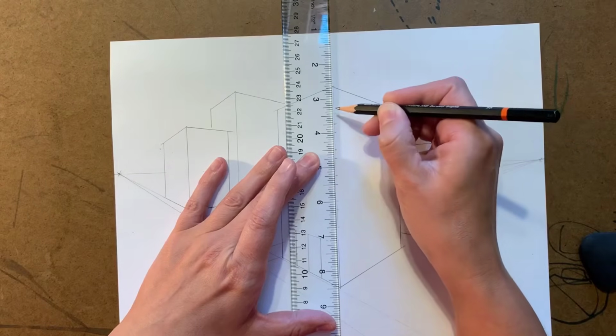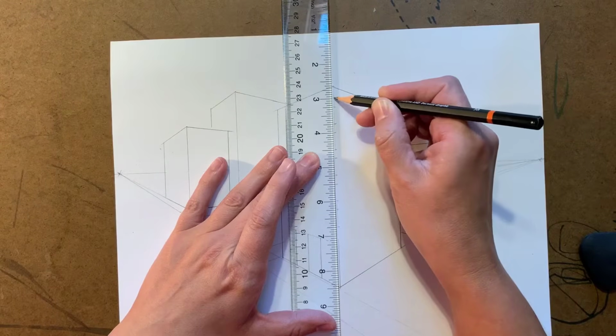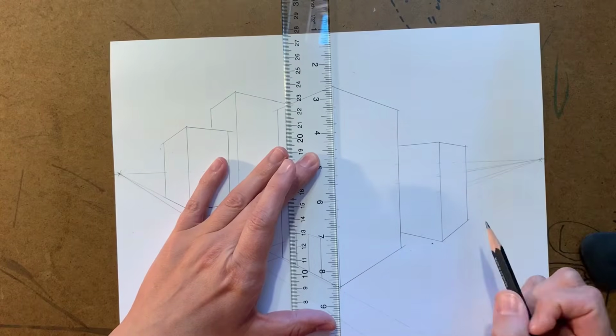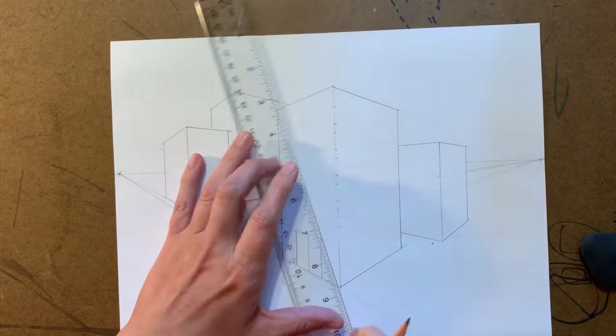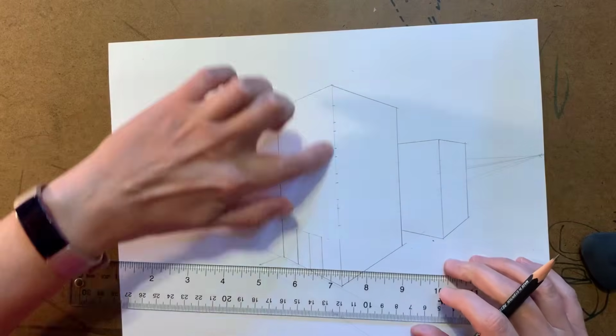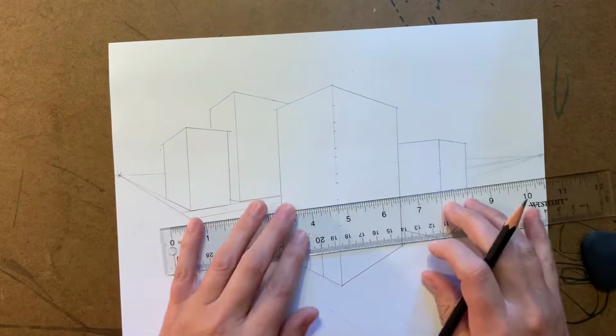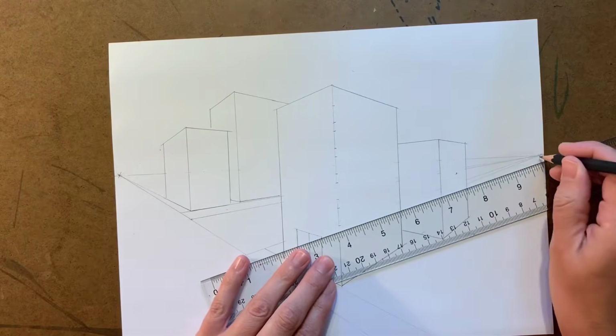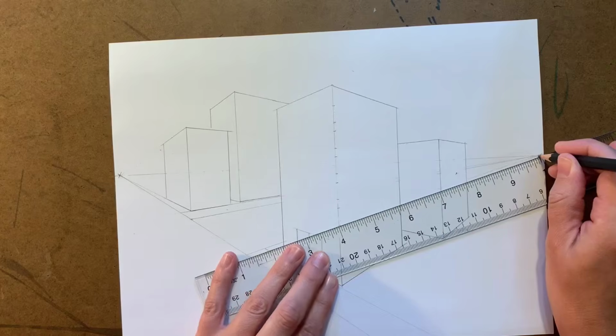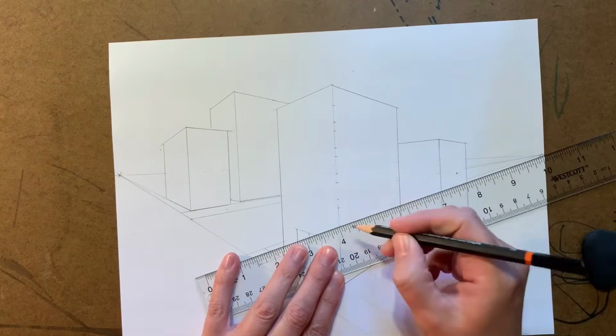So I'm measuring each window to be about a half inch tall with a quarter inch in between. So I just made the marks for where I want each row to go. And now I can line up all of those marks with my vanishing point. So I know that they're all the same distance.